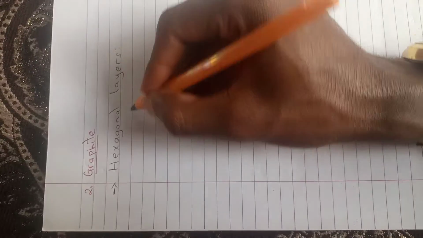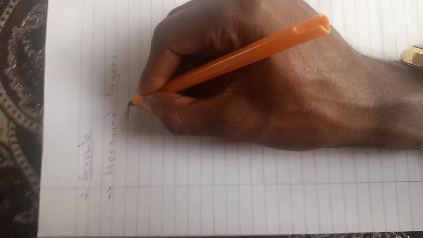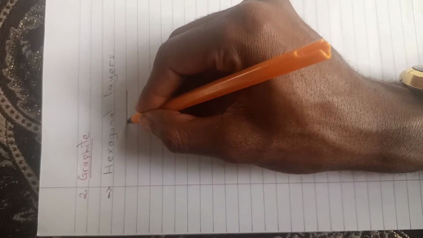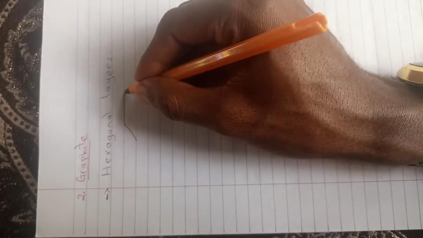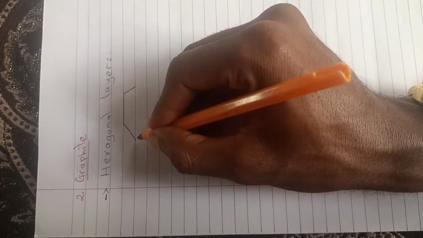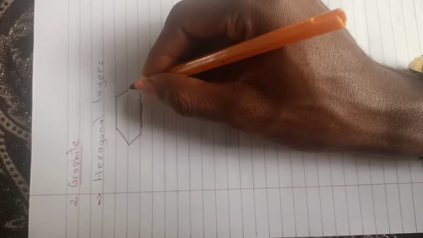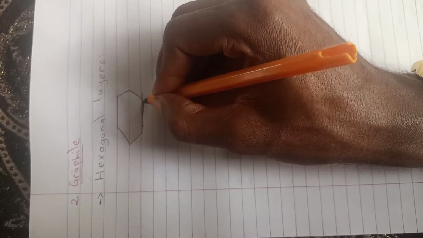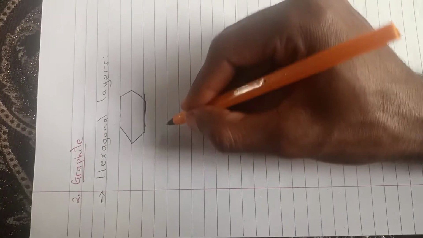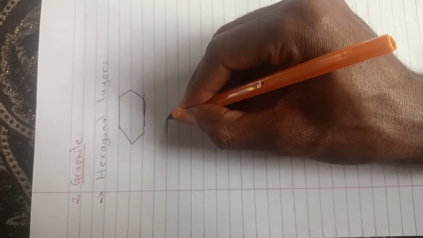One thing that you need to know about these hexagonal layers, for example, look at this structure of graphite. This is your hexagonal layer. This is the first layer. I have another layer below here.